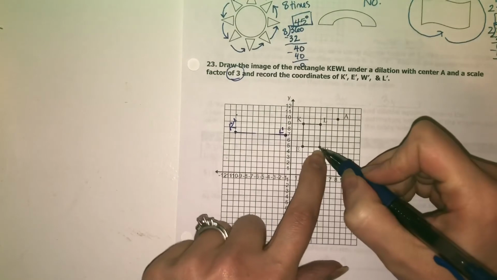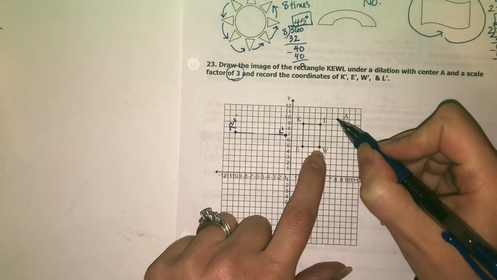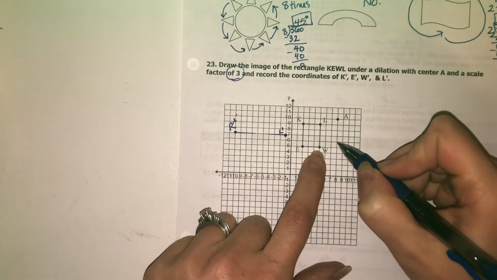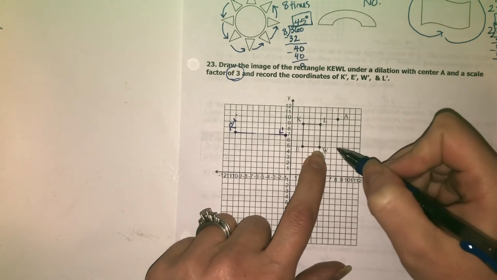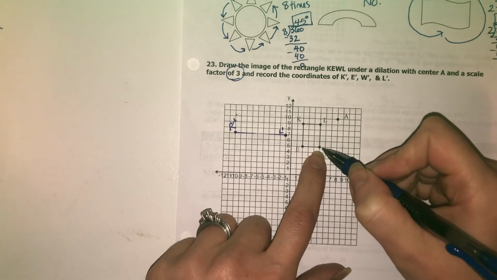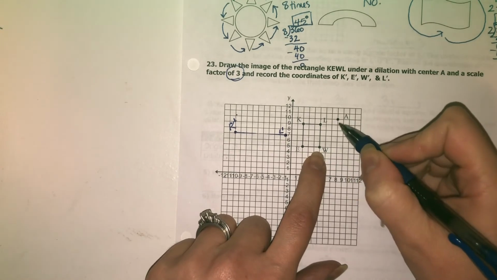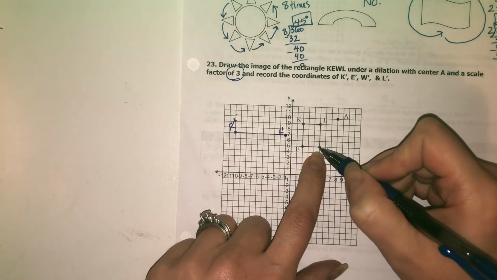Now I'm going to go to W. From A, I count down 5, left 3. I'm going to multiply both of those dimensions by 3, so it'll be 15 and 9.